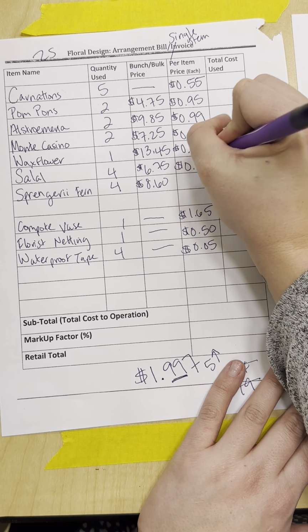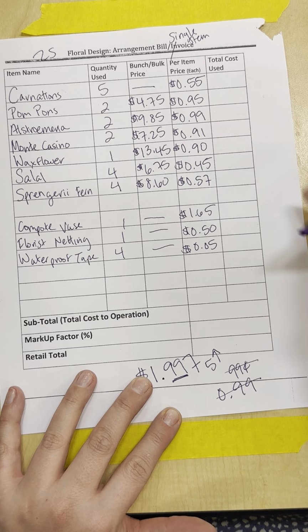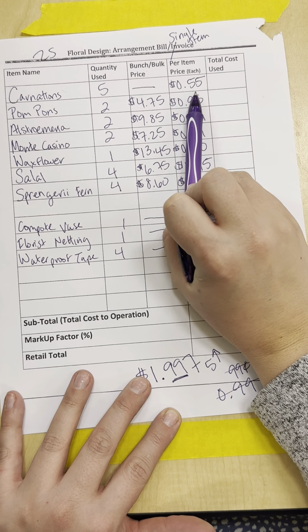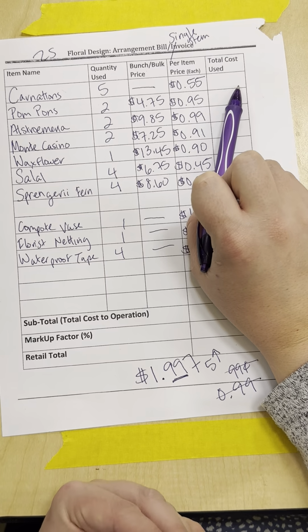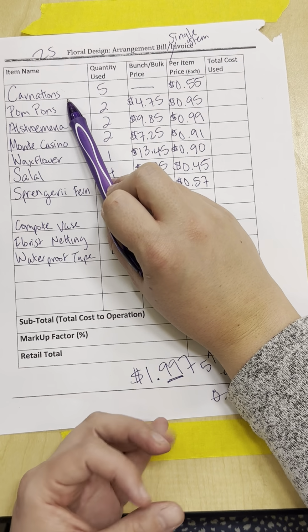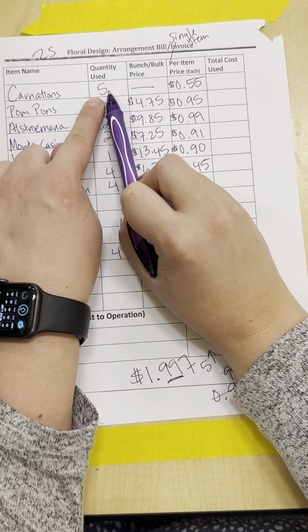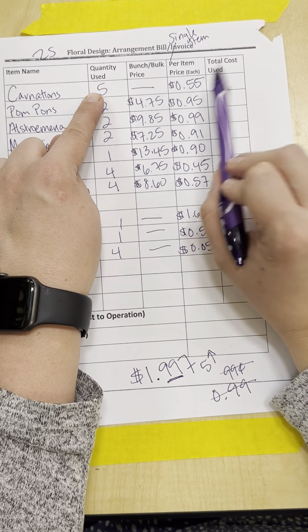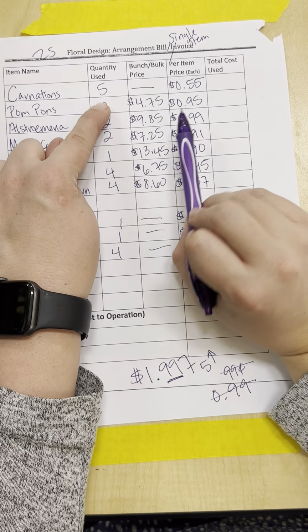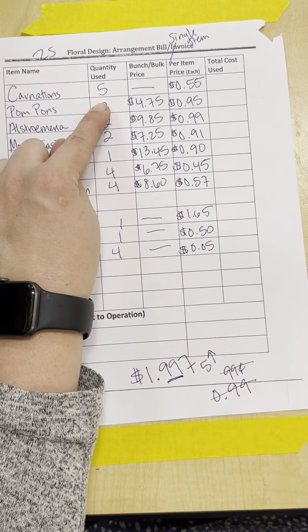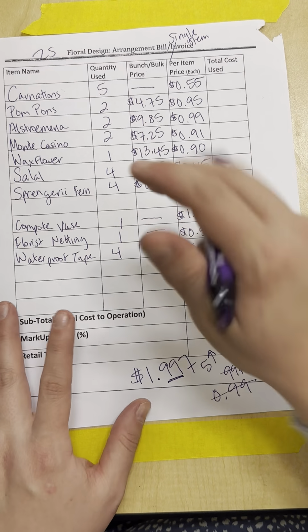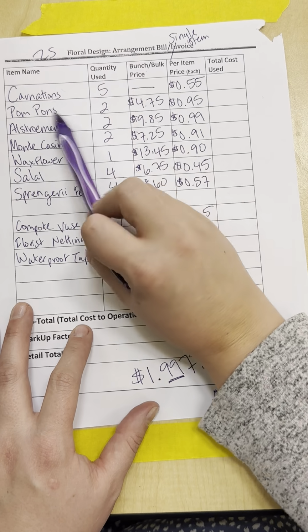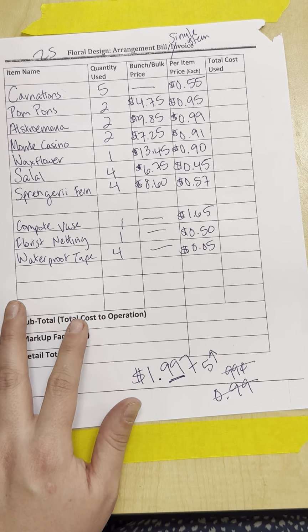All right, now that I have all of my single stems, this is probably the easiest math on the page. This is for 1, and I now need to figure out how much total for that item, the carnations, I used. I already know how many I used, so I'm literally gonna do quantity times the per item price and put that number there. I'm doing just like if you were checking out at the grocery store. I'm scanning 5 times, hitting total, that's what I'm looking for.